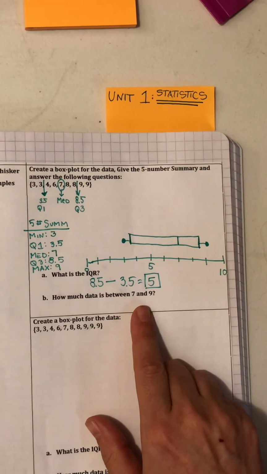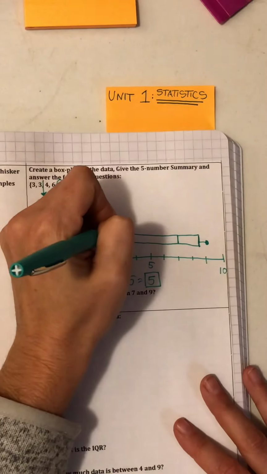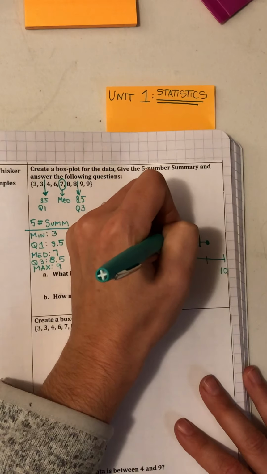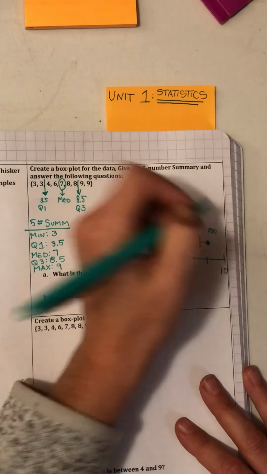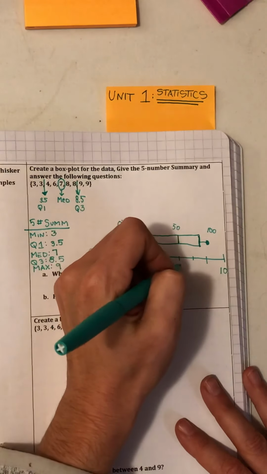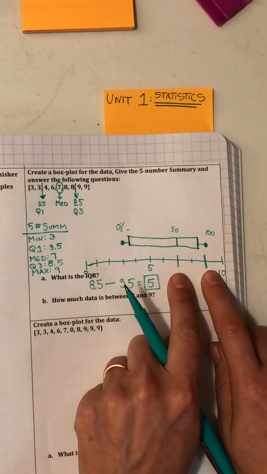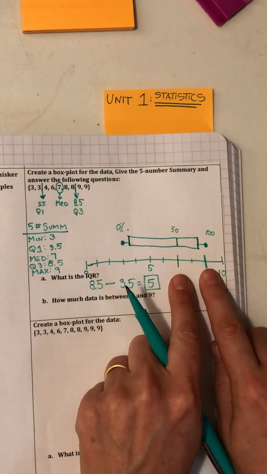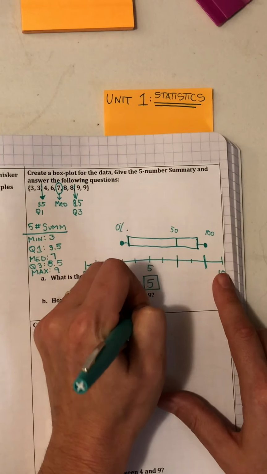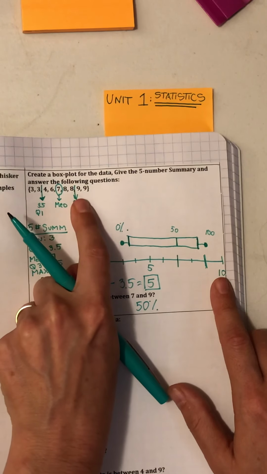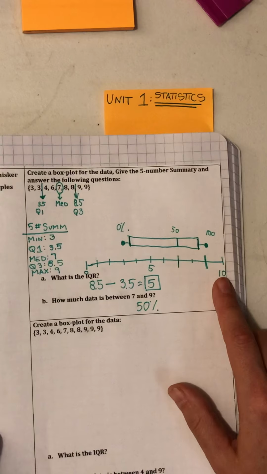And then how much data is between 7 and 9? So again, this is 0% of the data. This is 25, this is 50, this is 75, and this is 100. So if my 7 is right here and my 9 is here, that's between 50 and 100, or 50% of the data. So it's between my median and my maximum. So that's 50%. And that better follow up here. So if I look, that's half of my data right here. So the other half is down below that.